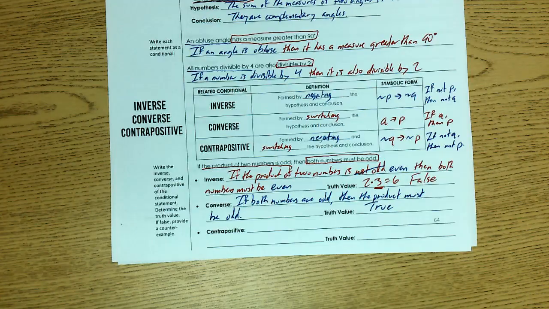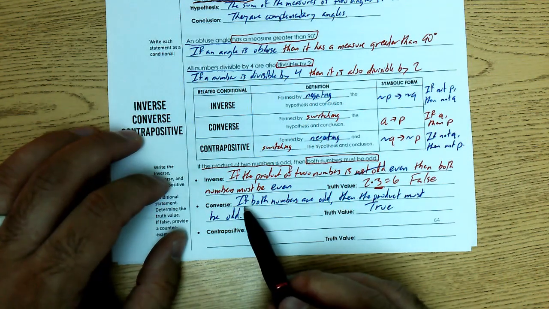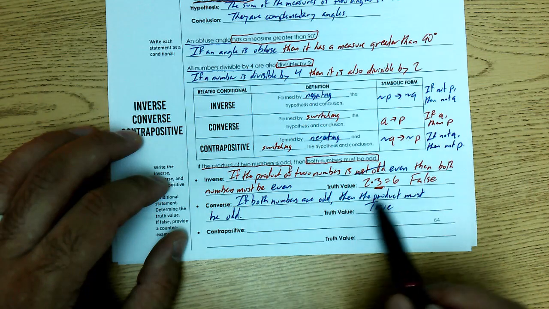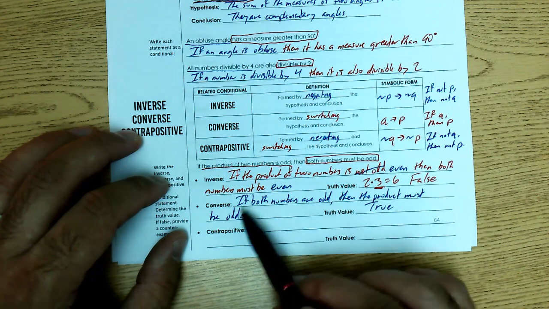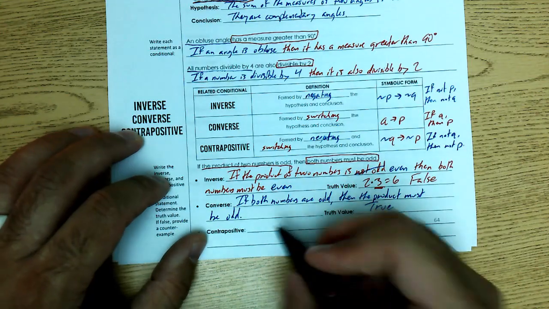Finally, you have that contrapositive. You are switching and negating. So we're going to do the same thing we did up here. If both numbers, this is switched, we're going to now negate this one. If both numbers are not odd, we're going to say even.